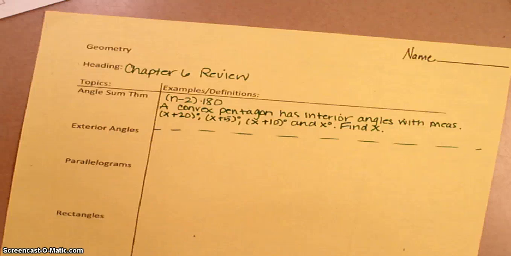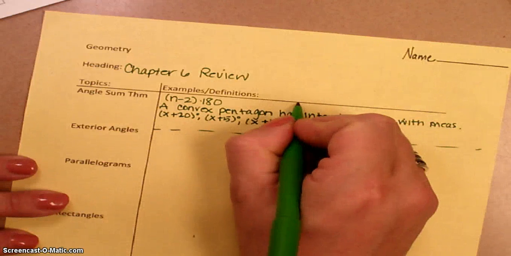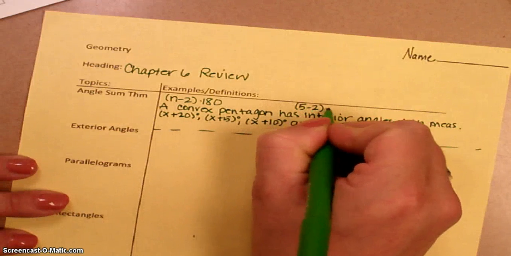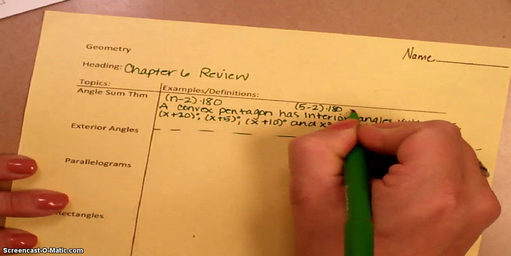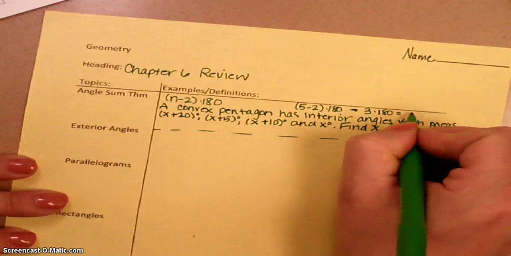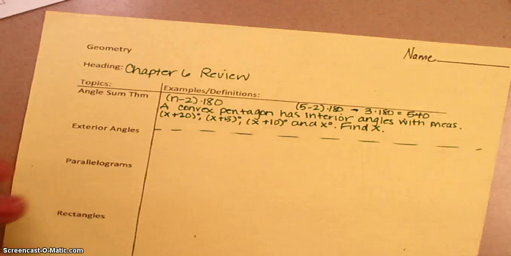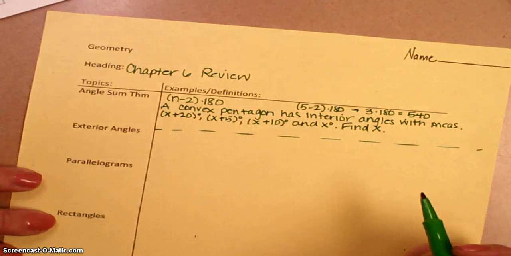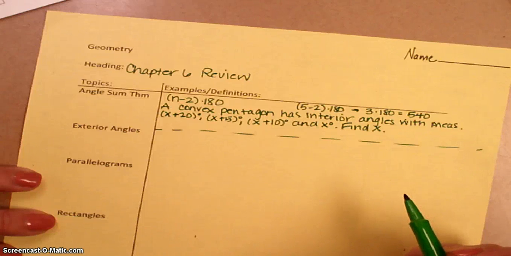So the first thing we have to do is figure out how many total degrees are in a pentagon. Well, a pentagon has 5 sides, so if we go 5 minus 2 times 180, that's the same thing as 3 times 180, we will find that the total degrees in a pentagon is 540. So that's what we're going to set this equal to. All right, don't always assume that it's going to be either 180 or 360, because that's not always the case. We have to figure out the total degrees in our pentagon.